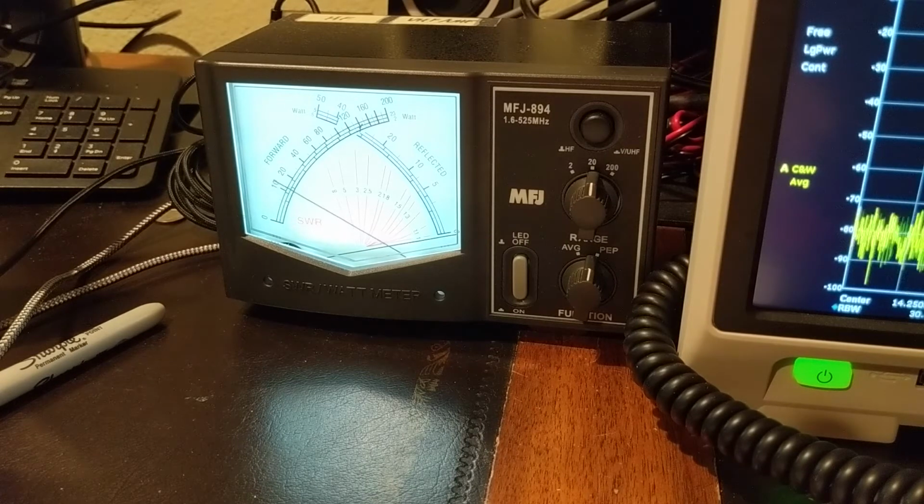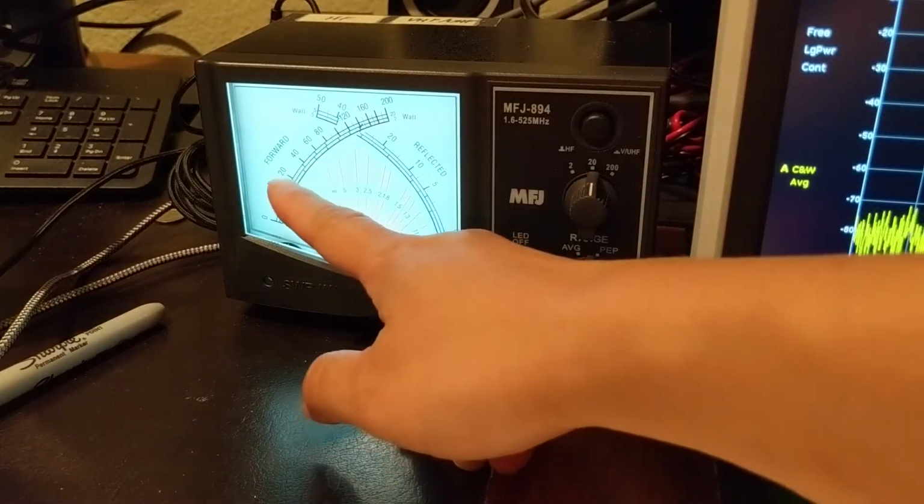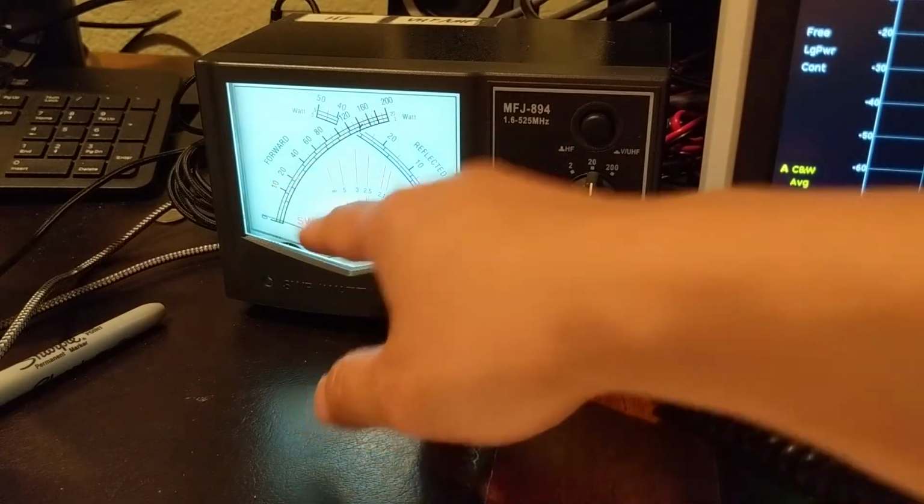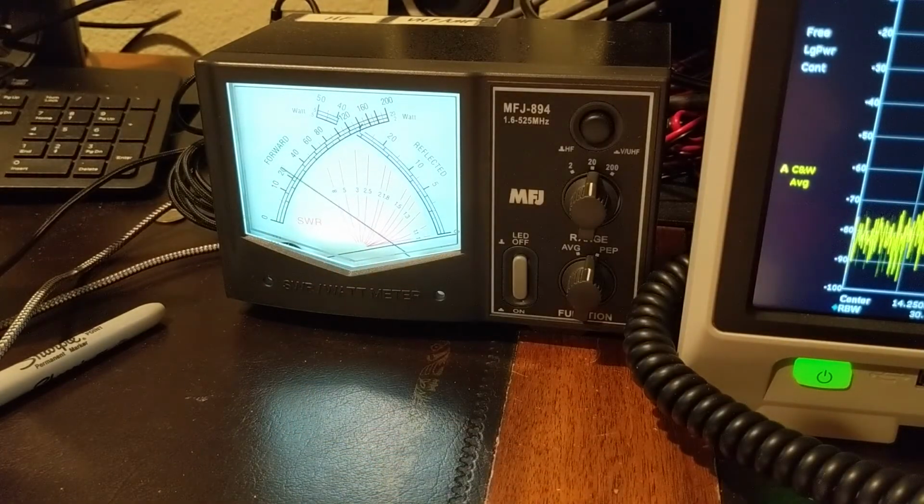Keep going up. Okay, now it's hit 30% microphone gain. It's 2 watts right now. Now I keep going up. It stays at around 2 watts. This is 100% microphone gain. Still the same. Let me go down.